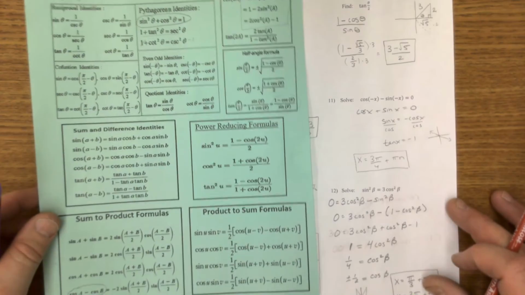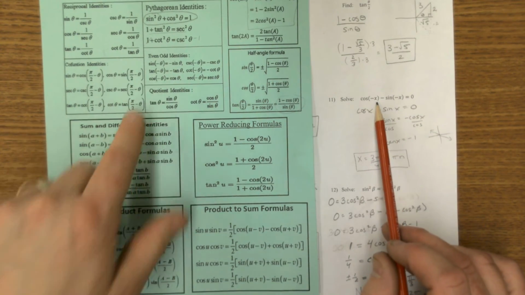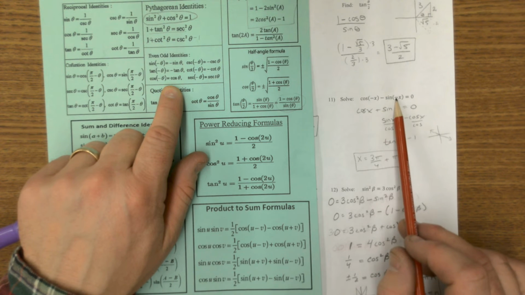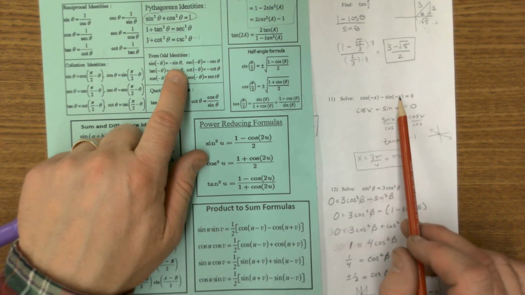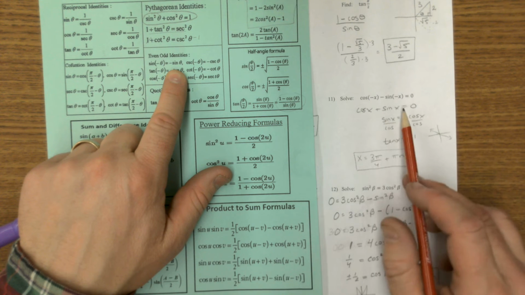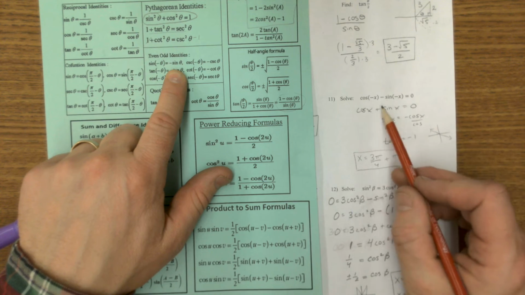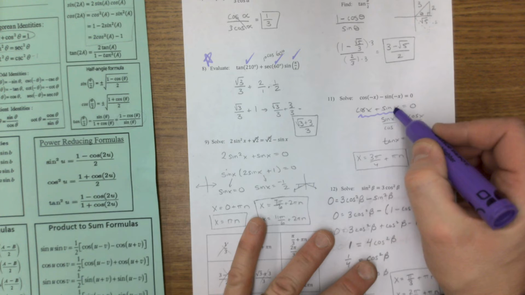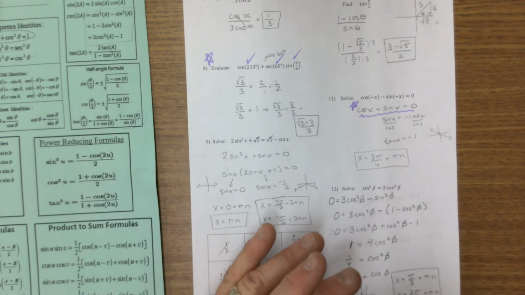Trig identities, right here. This should ring a bell. Cosine of negative x is just cosine. Sine of negative x here is just the negative sign comes out, so it's just sine of x. All right, what do we have here? Well, I put this over. This is a tough equation to solve. Make a mental note of this one right here. It pops up all the time here.